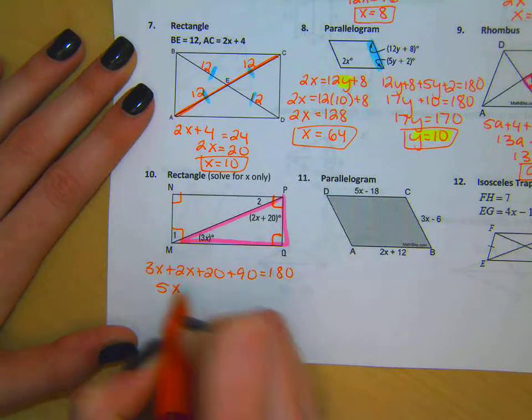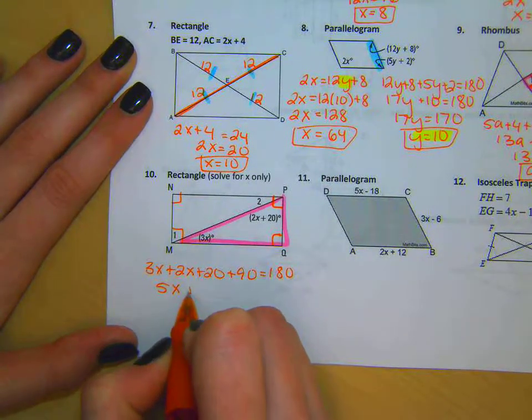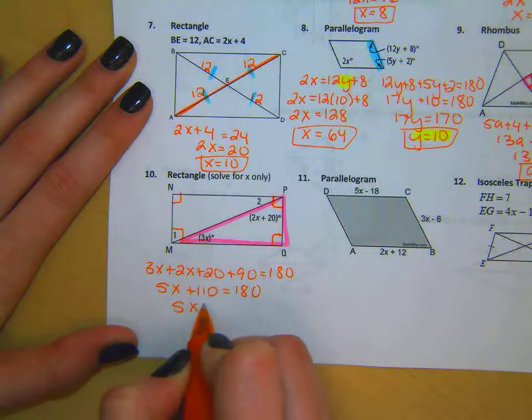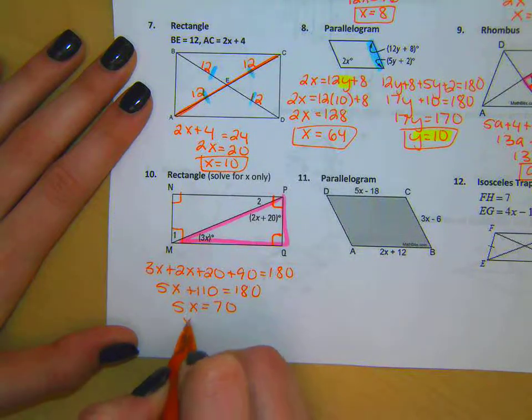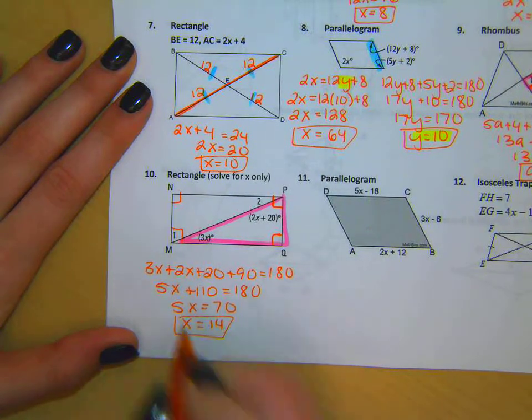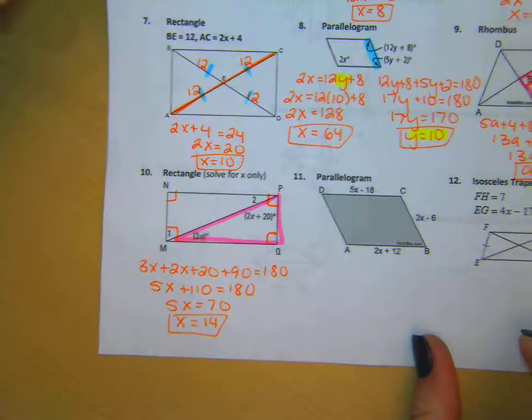3x and 2x makes 5x. 90 and 20 is 110. Those equal 180. Subtract 110 from both sides. 5x is 70. Divide both sides by 5. X is 14. X equals 14. All right, 2 more to go.